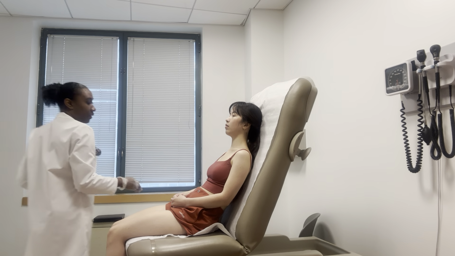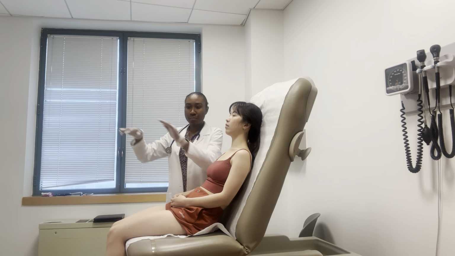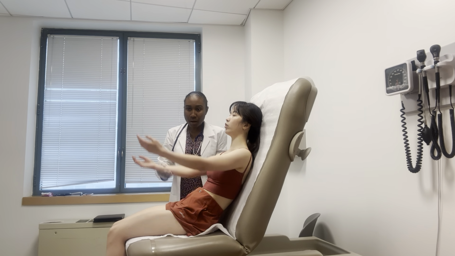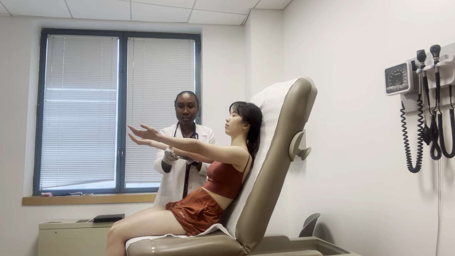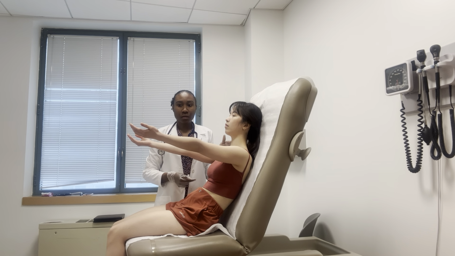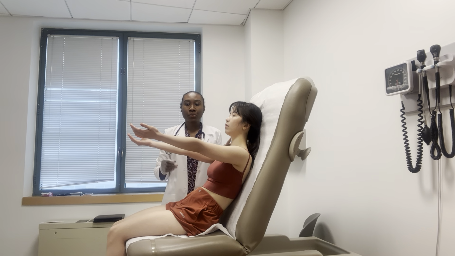So let's just start with eyes closed, arms stretched out, facing up to the ceiling, and you're just gonna keep it there for a couple seconds. Okay, so no upper extremity drift noted. All right, so that's great.